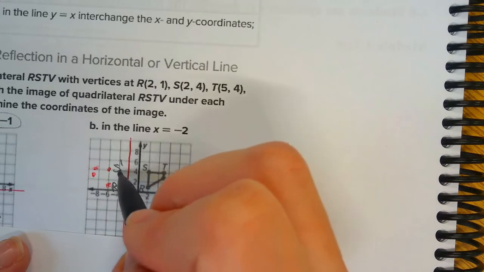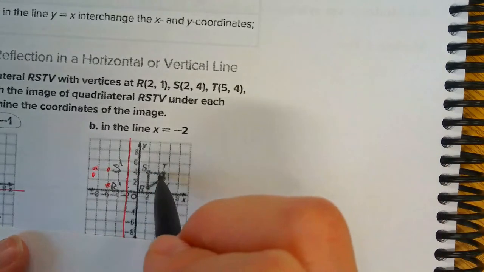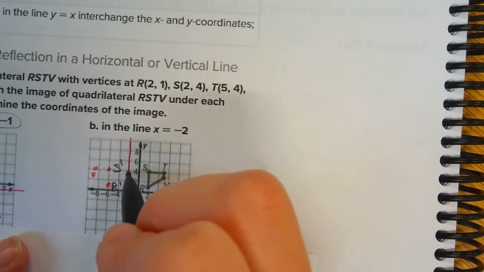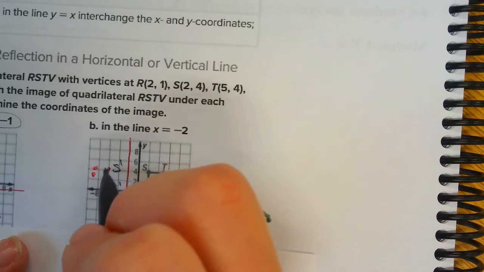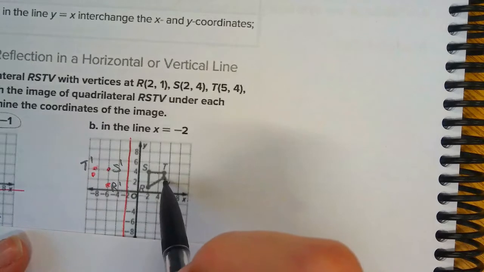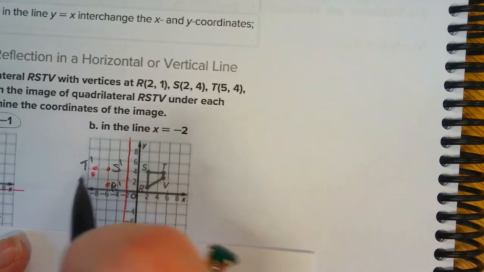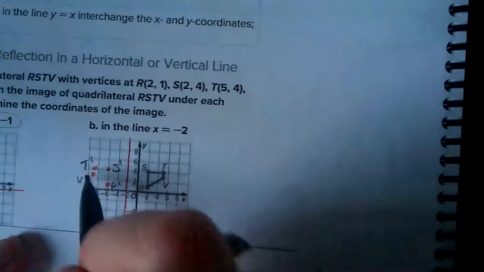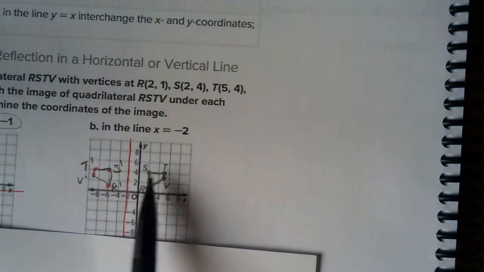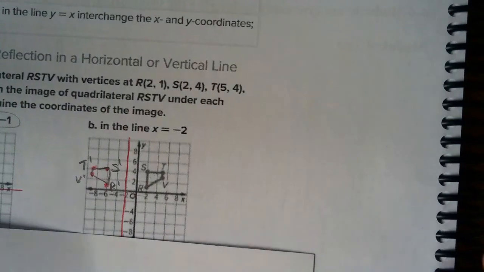Sorry, hold on. 1, 2, 3, 4, 5, 6, 7, and 7 away. So this was T. And then V doing the same thing, 7 to it, 7 away. And then you can draw in your picture and see that you have flipped it across and it looks correct.